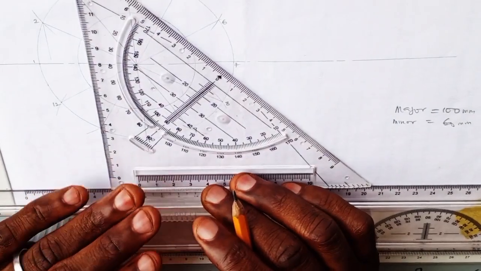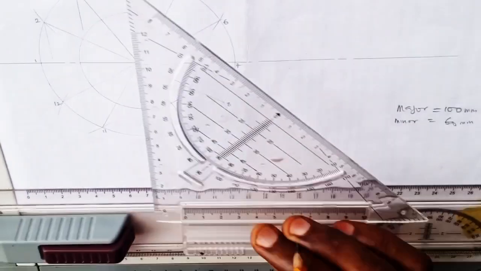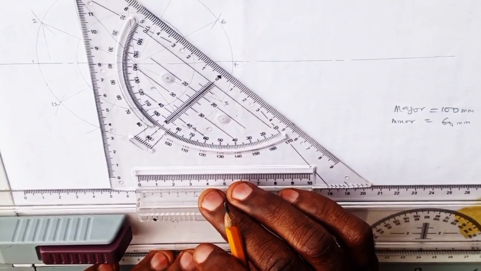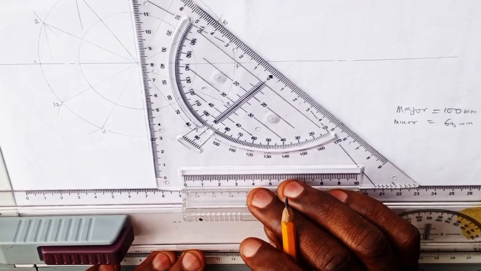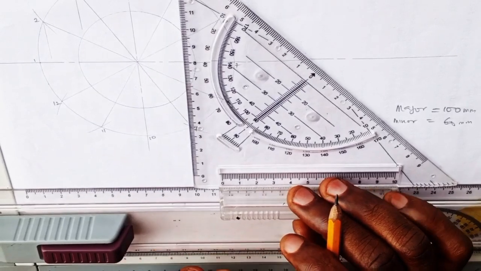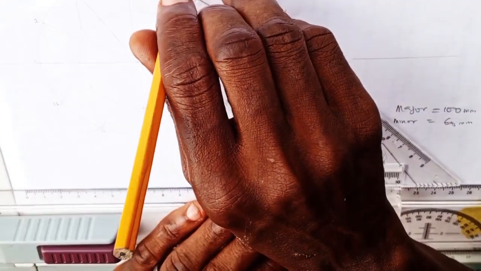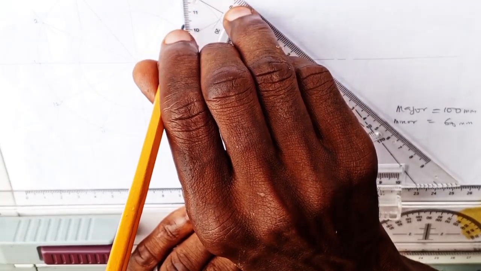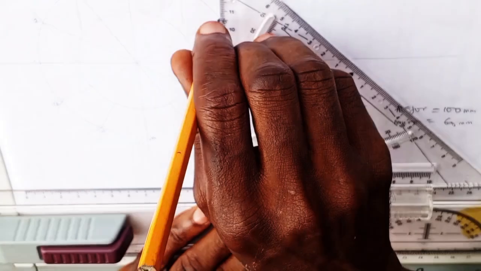Make sure you use your instrument correctly. Can you see? I'm using my T-square plus my set square to draw this vertical line. This will give you an accurate vertical line. So point 4, you can see is already vertical. There's a vertical line at point 4 already, so I'll move to point 5. Point 5 also, I'll draw it down. Point 6 also, I will draw it down.